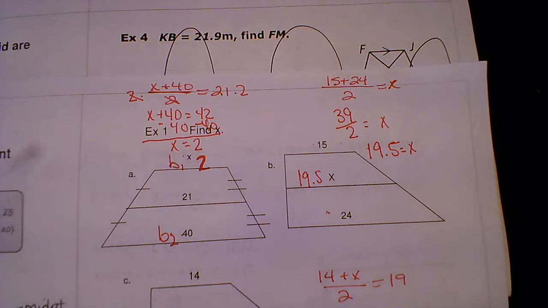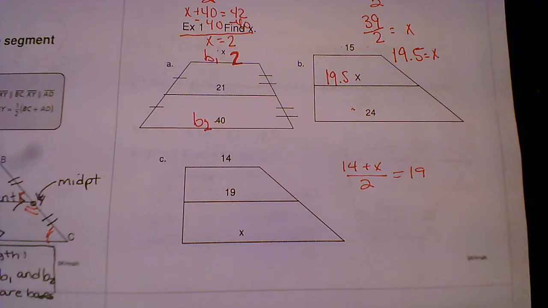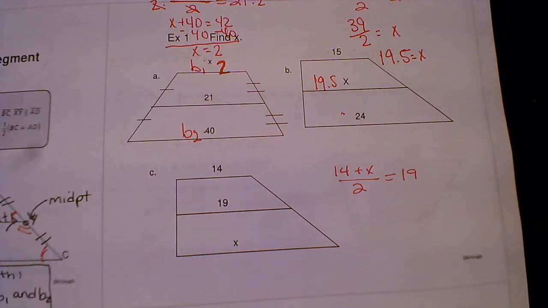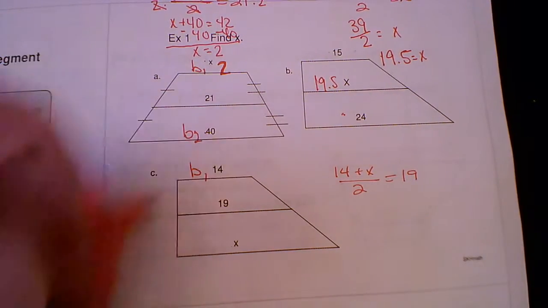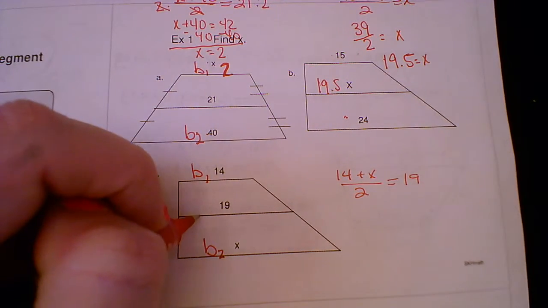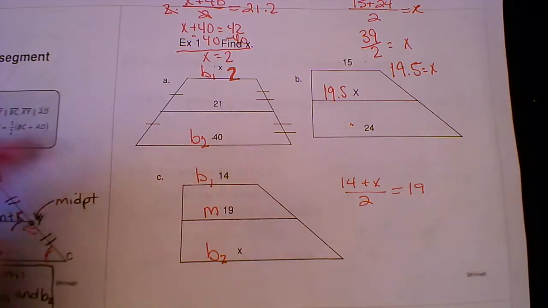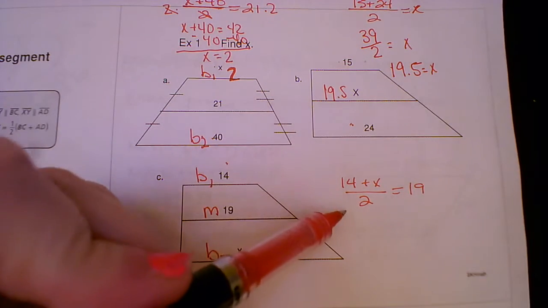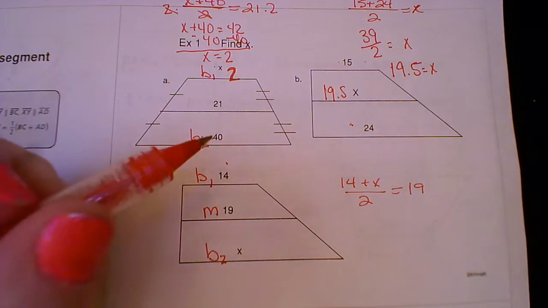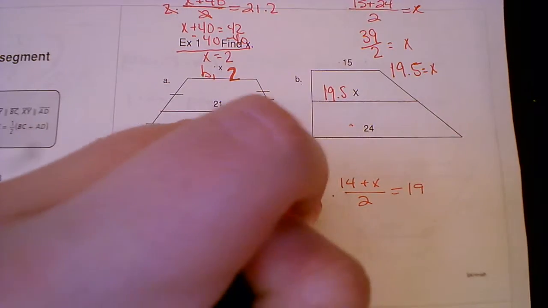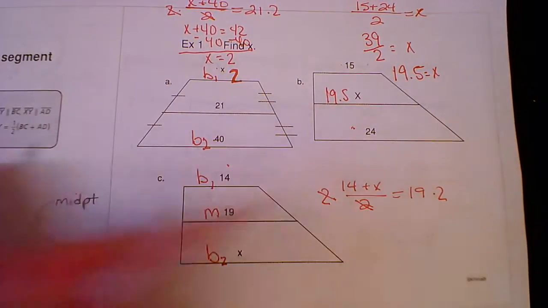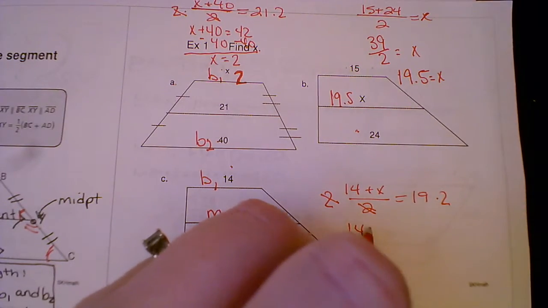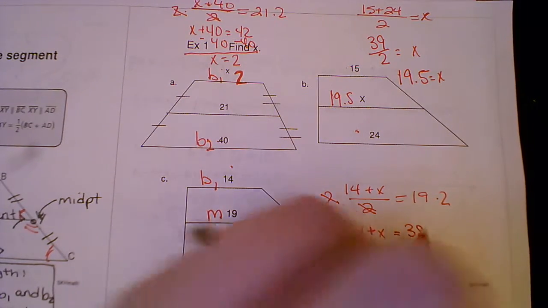So 19.5 is my midsegment's measure. Now notice this last one, I'm solving for that bottom base. I can still set it up as base 1 plus base 2 divided in half gives me that midsegment M. So 14 plus x, base 1 plus base 2, divided by 2 equals 19. Now multiply by 2 on both sides to get rid of that 2 in the denominator. So I'm left with 14 plus x equals 38.